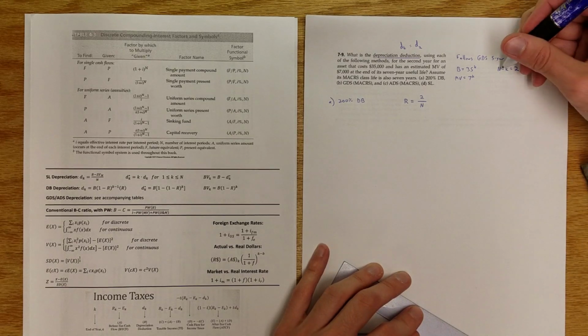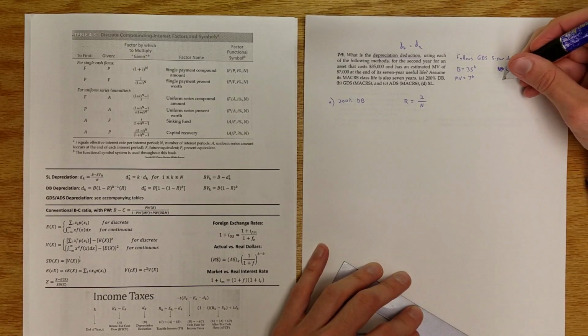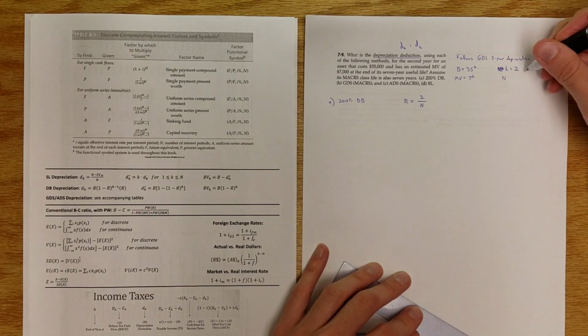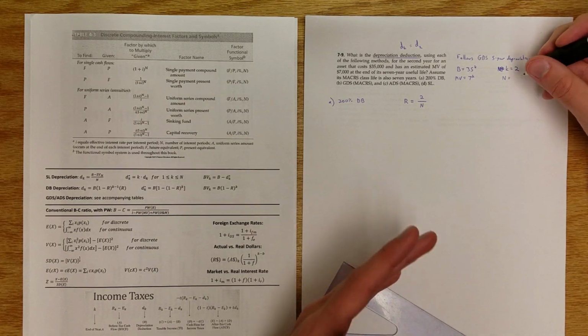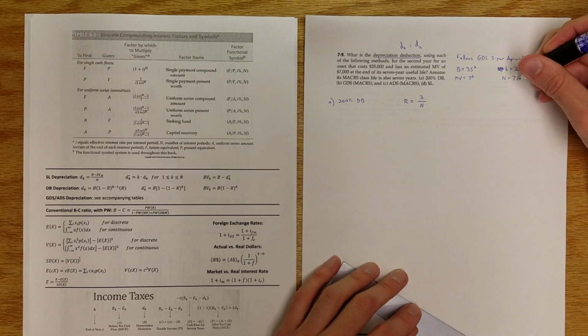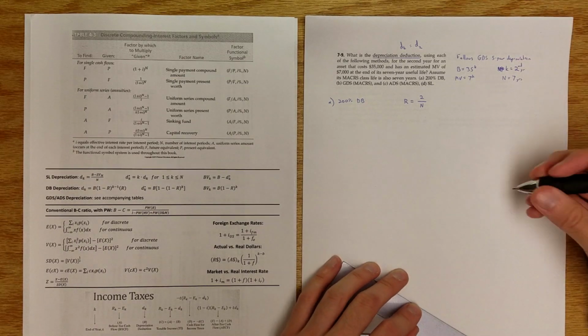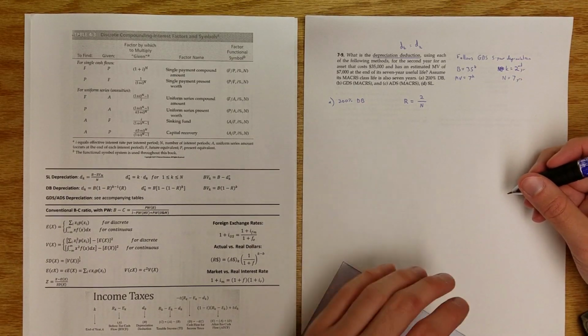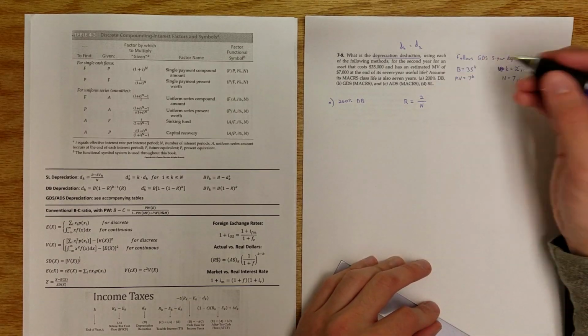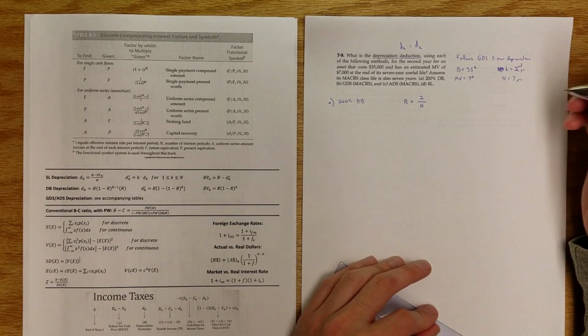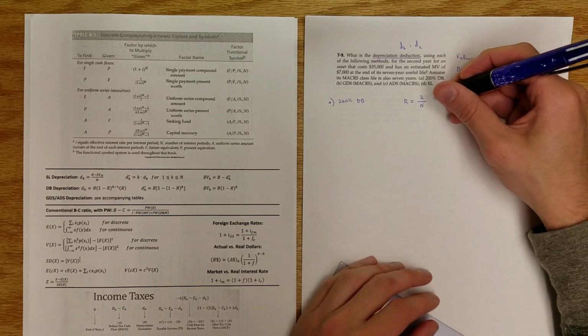I should probably rephrase this actually. K is equal to 2, which is the specific year that we're looking for, the second year, but the useful life of the asset is 7 years. So in this case, for this asset, using 200% declining balance with a useful life of 7 years, R is equal to 2 over 7.